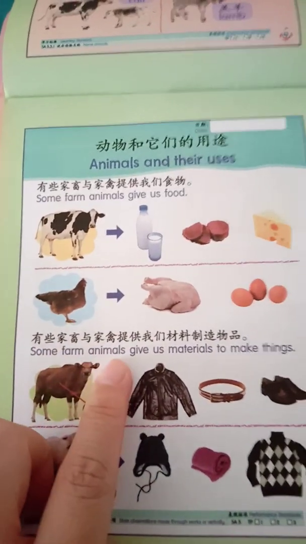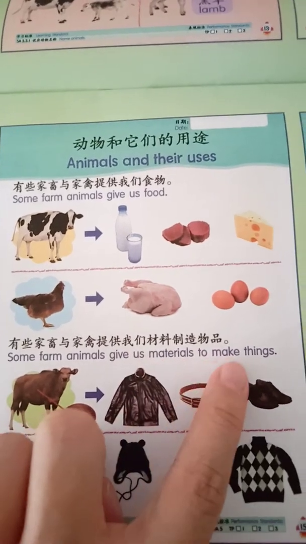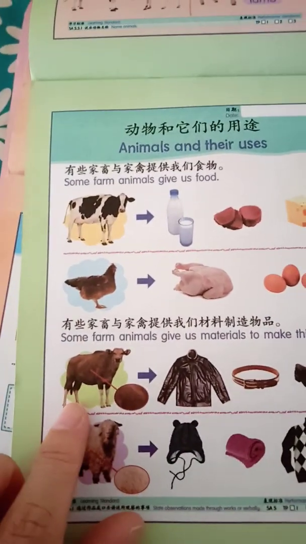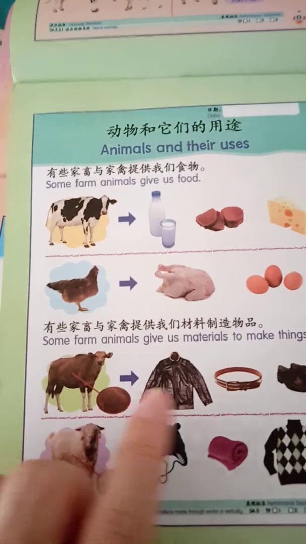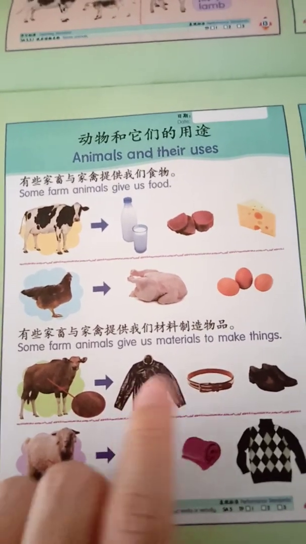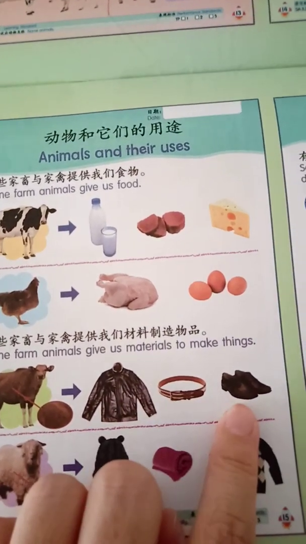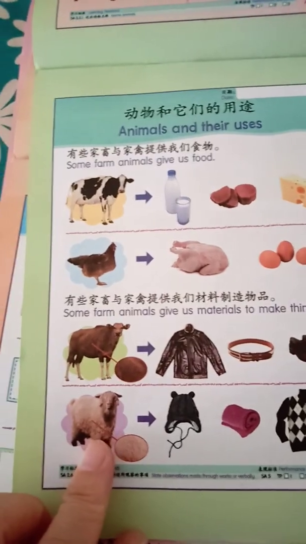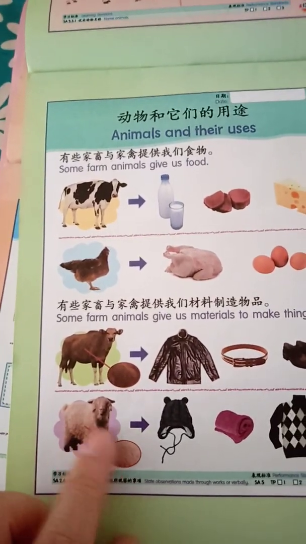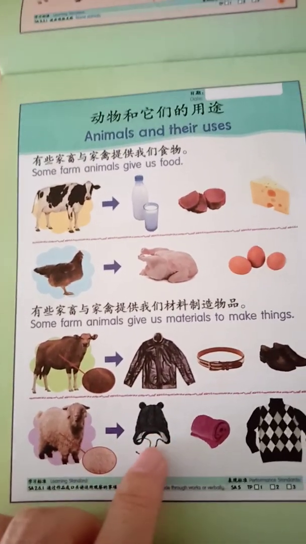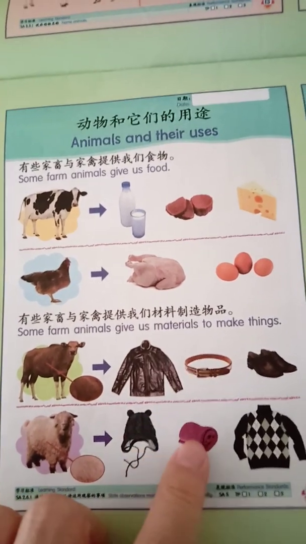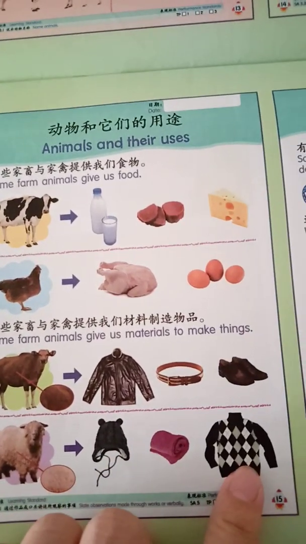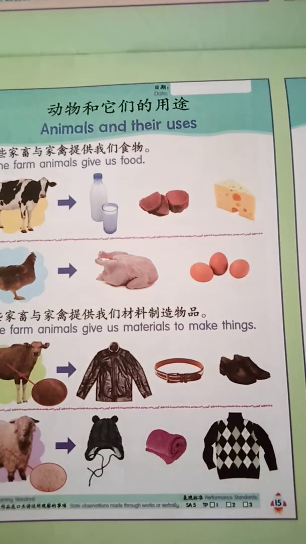Some farm animals give us materials to make things, like even cow, the skin, we can make it into a jacket, a leather jacket, belt or shoes. While sheep, it is wool. This wool can make into a hat, a scarf or a sweater.